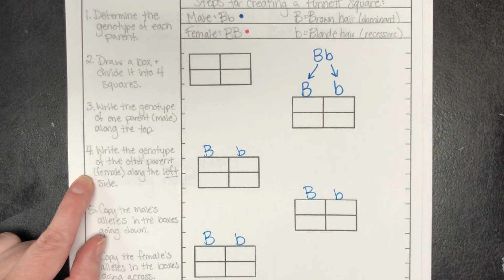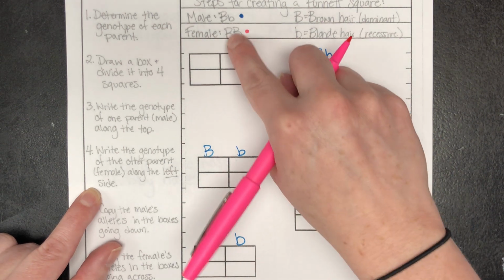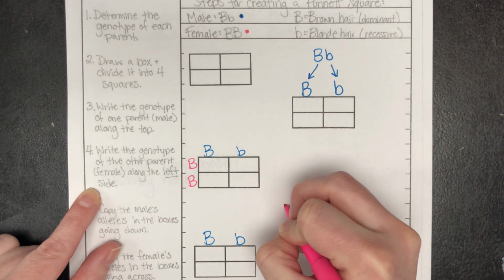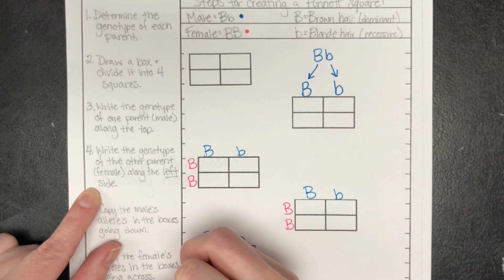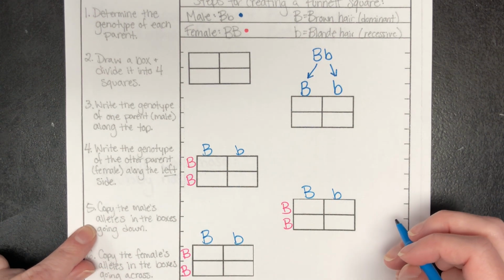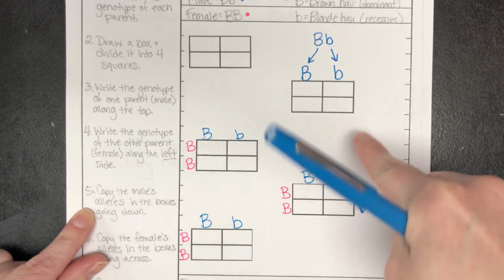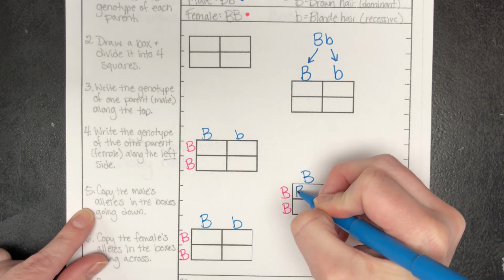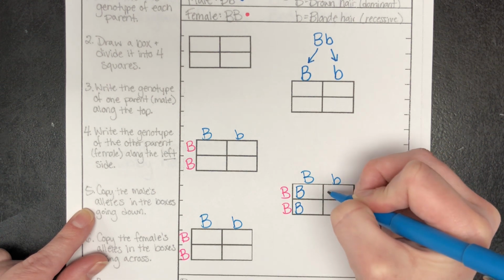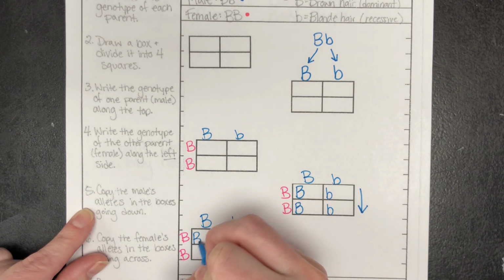Fourth step, write the genotype of the other parent along the left side. Again, the other parent is big B, so I'm going to put a big B here and a big B here, and I'm just going to fill those into my following boxes. Fifth step, copy the male's alleles in the boxes going down. So these ones on top, we're copying down. This big B goes here. That big B also goes here. This little b goes here as well as here. And then I'm just going to copy that down here.